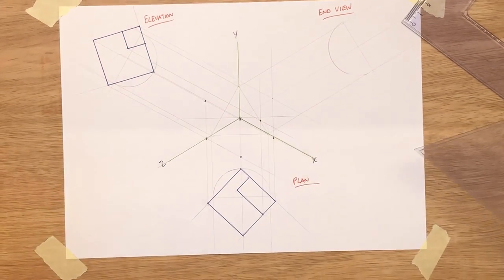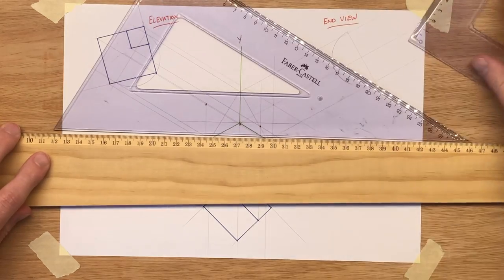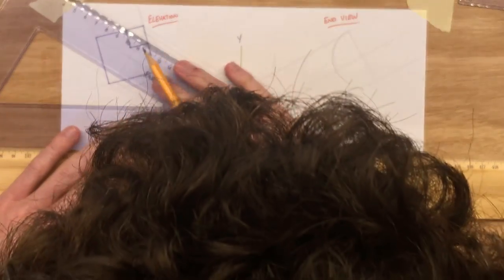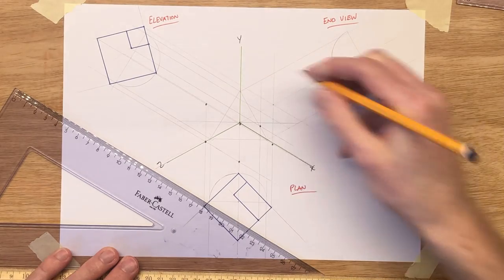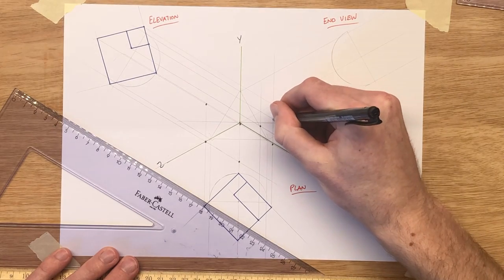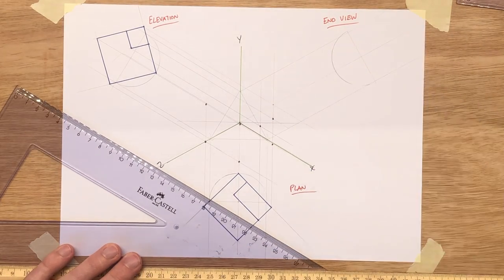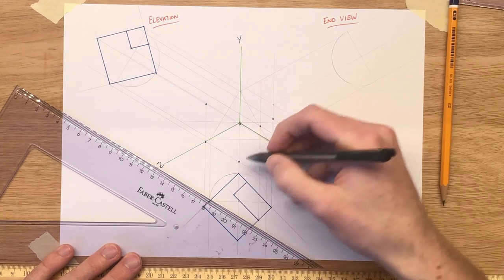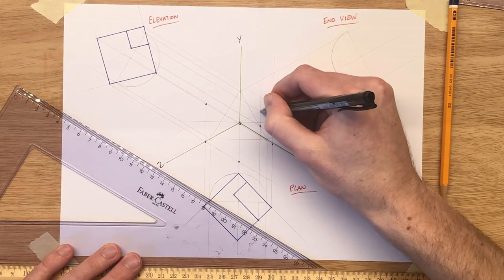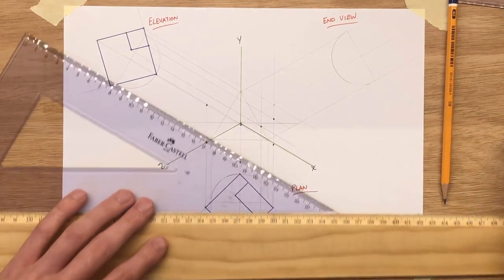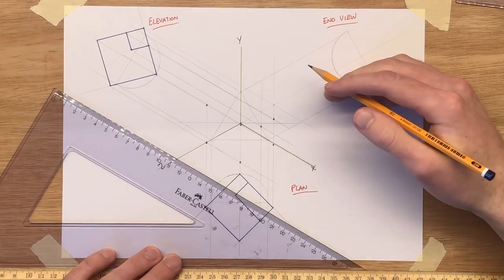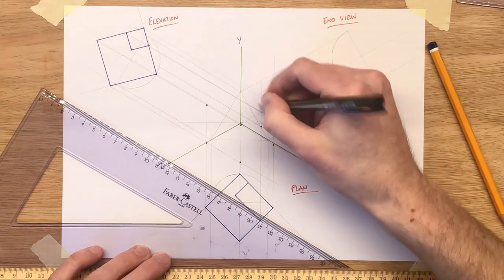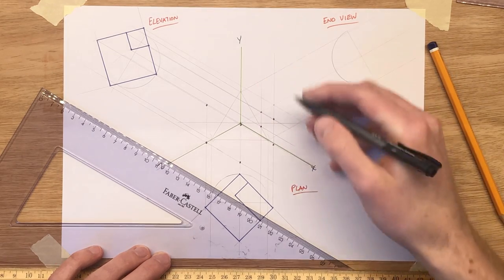It's going to be lying on this side here. Another point, and it goes up to here, which will be brought back from the plan. Where they intersect, it intersects at a point there.